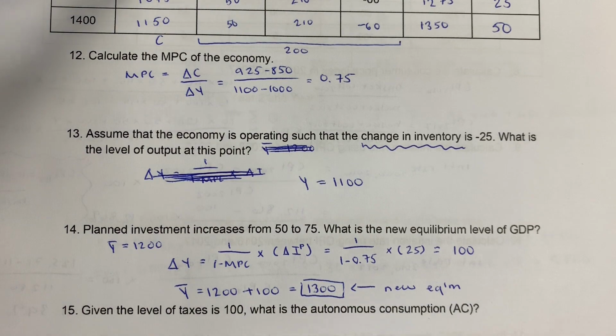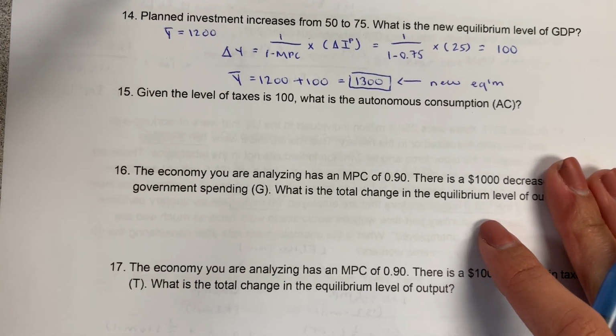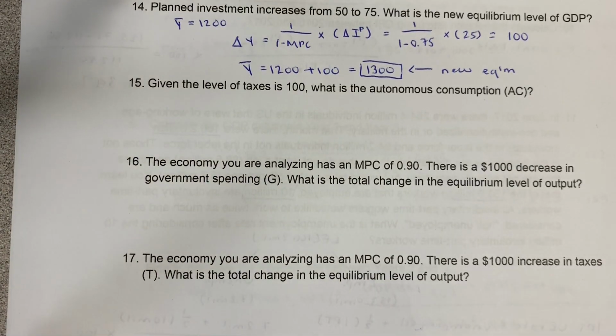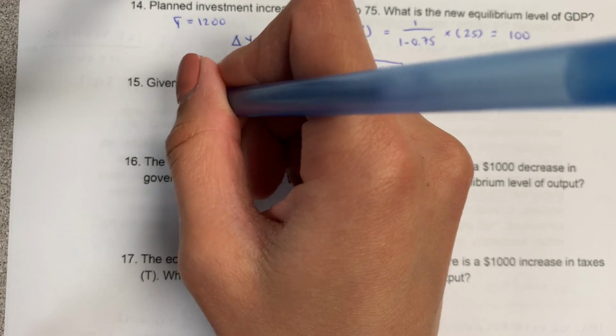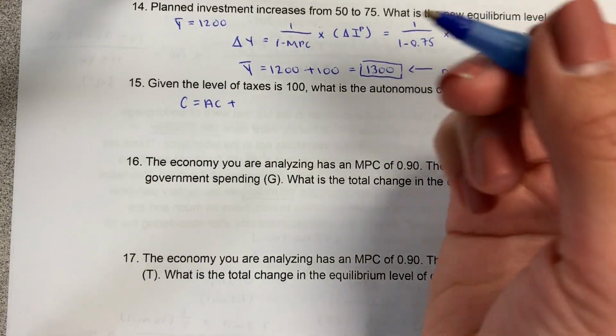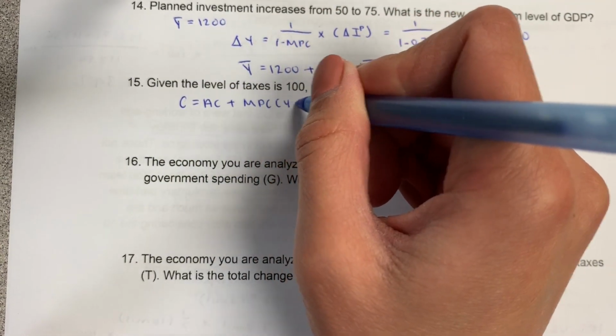All right, let's move on to number 15. Hopefully you have your table on your worksheet, so I don't need to have it on here as well. Given the level of taxes is 100, what is the autonomous consumption? Well, you solve for autonomous consumption with the consumption function, which is consumption is equal to autonomous consumption plus MPC times Y minus T.